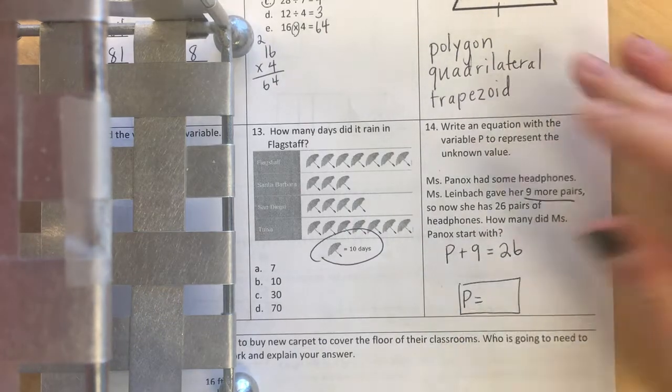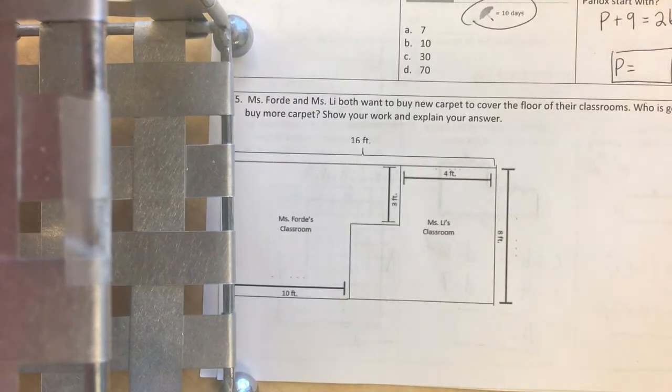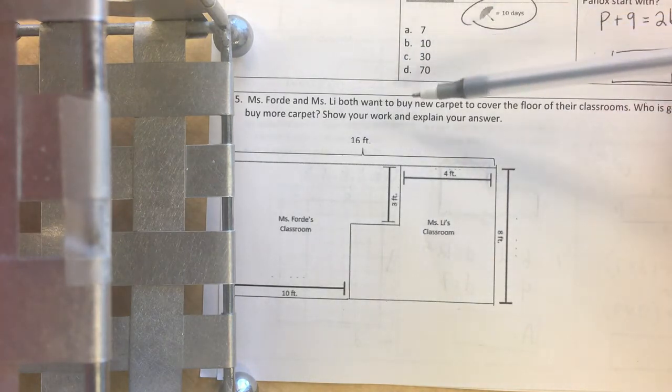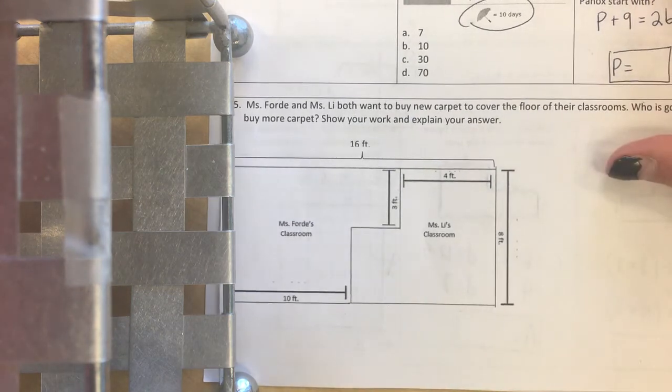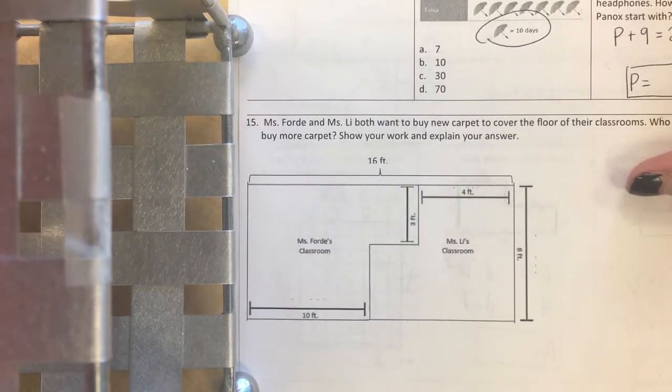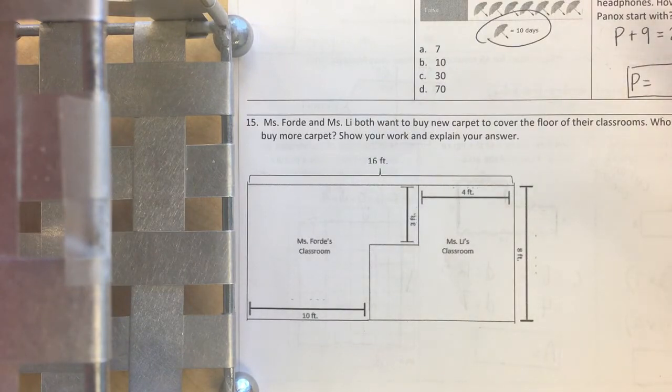And for number 15, Miss Ford and Miss Lee both want to buy new carpet to cover the floor of their classroom. Who is going to need to buy more carpet? Show your work and explain your answer. So there are a few things we need to do before we can solve this problem.